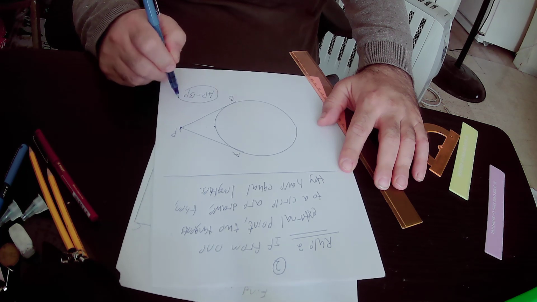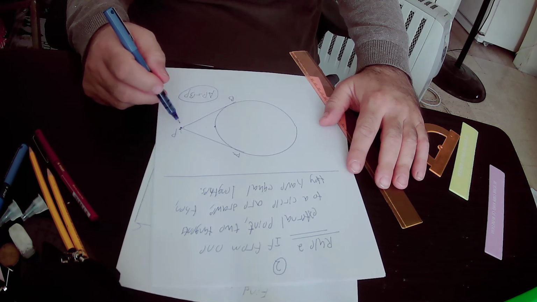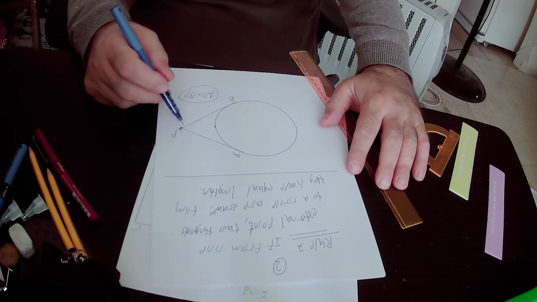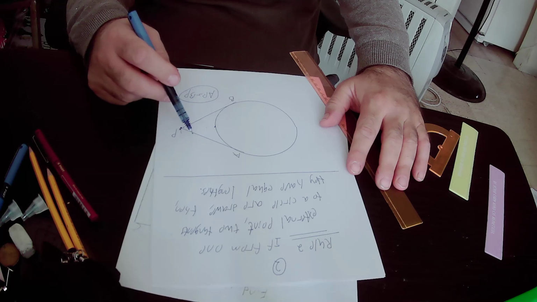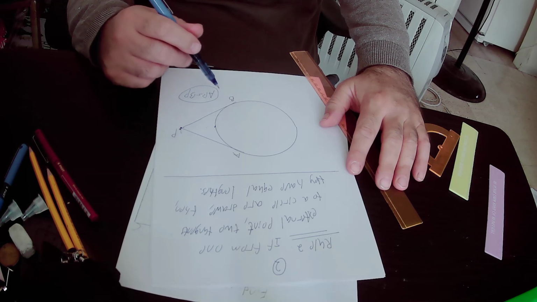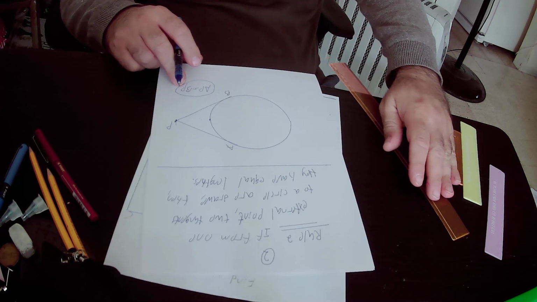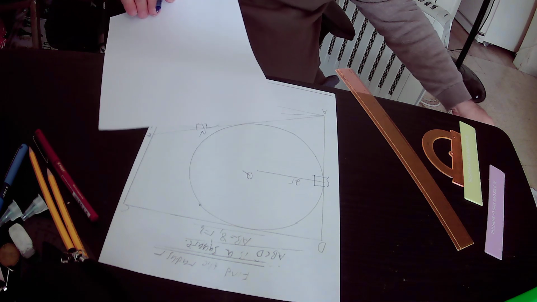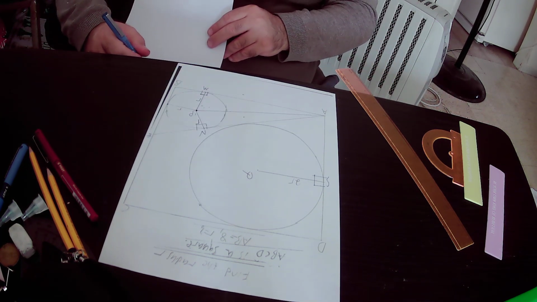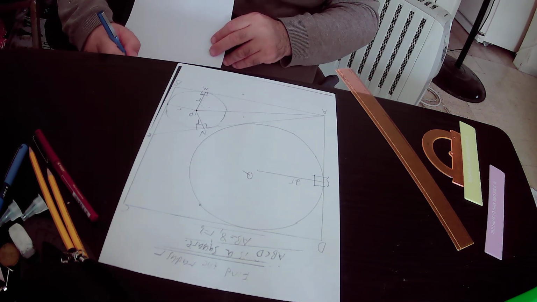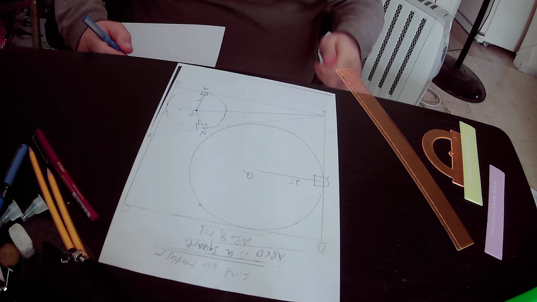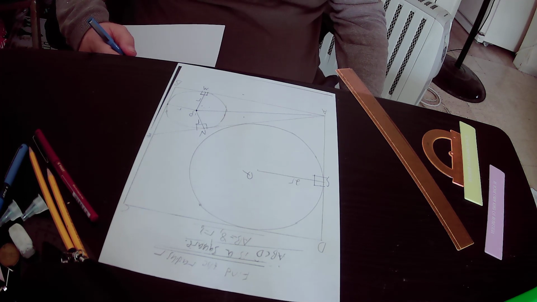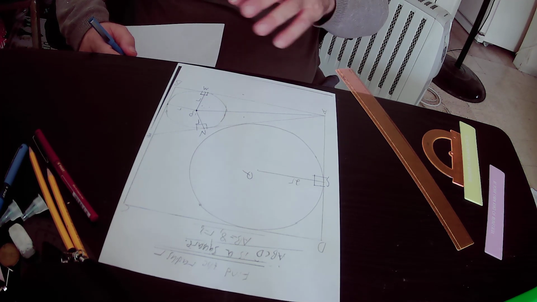Okay, so if you draw two tangents from an external point of a circle, that is to say from point P to this circle, then the lengths of those two tangents are equal. That is to say AP equals to BP. Okay, so actually we can implement rule number 2 in our drawing.